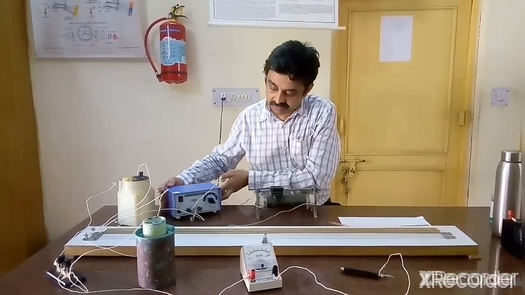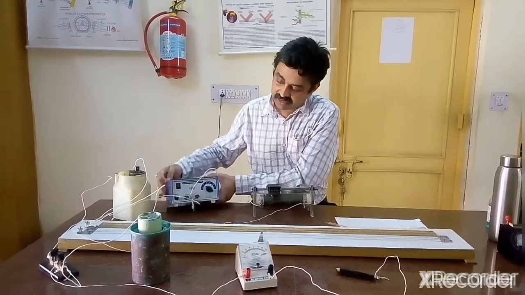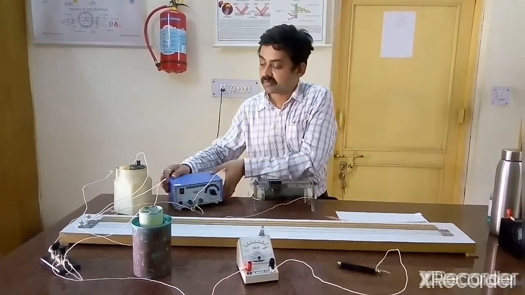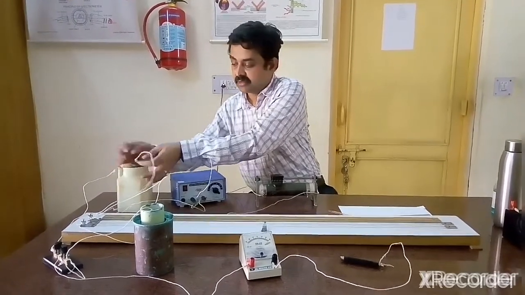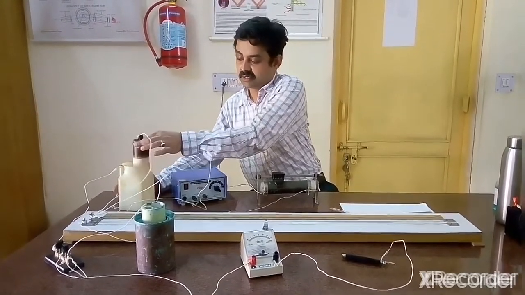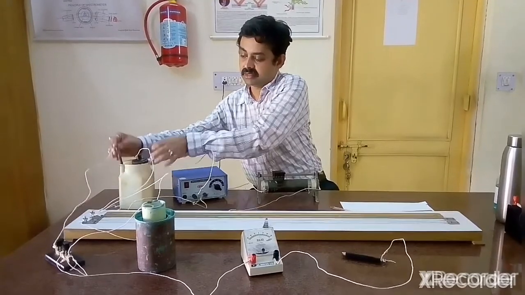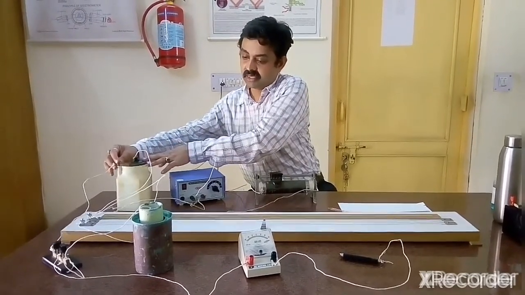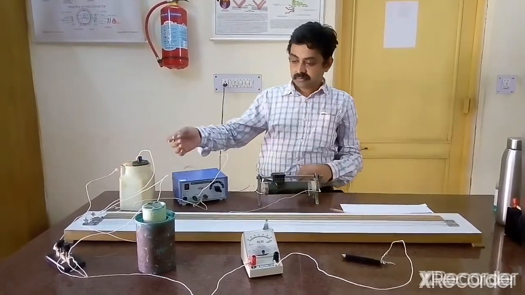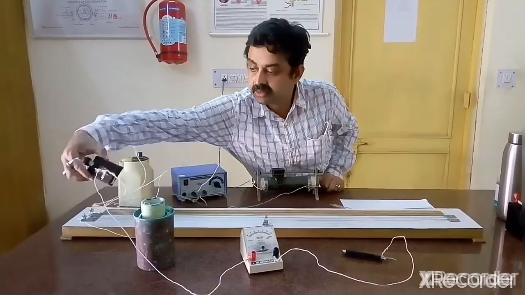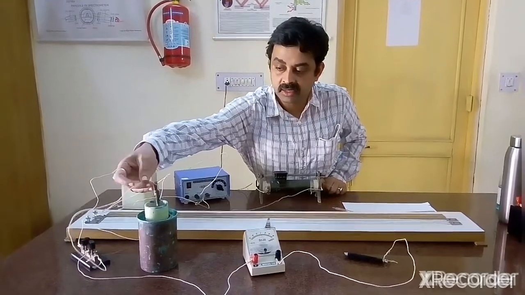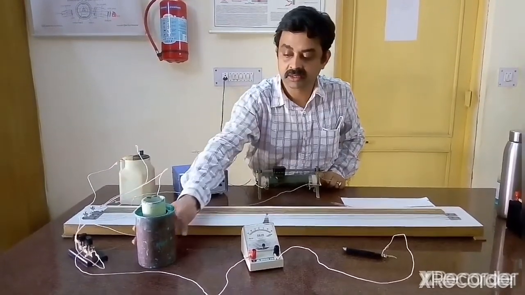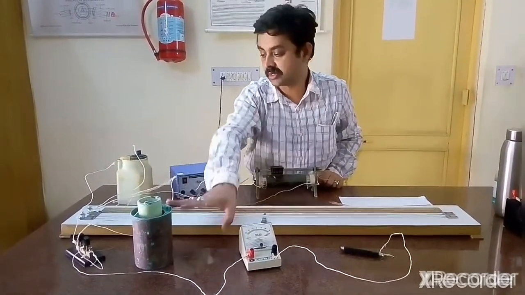This is the battery here, which has positive and negative terminal. This is the Leclanché cell which we already discussed in the slide. This one is the positive electrode, and this zinc rod acts as a negative electrode. Now, this one is the two-way key, plug key. This is again a negative electrode, and this copper vessel acts as a positive electrode.